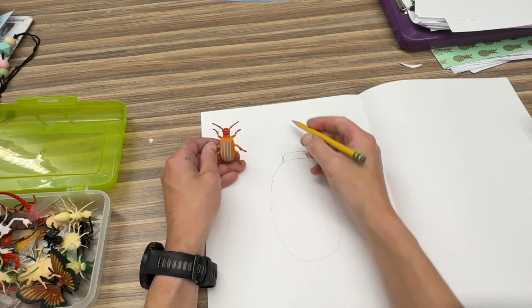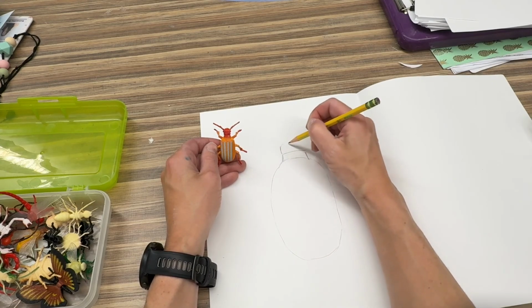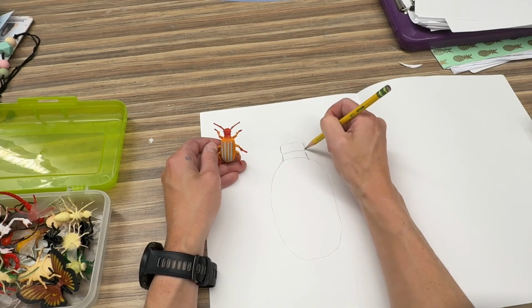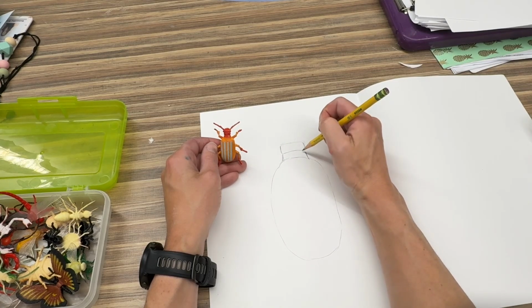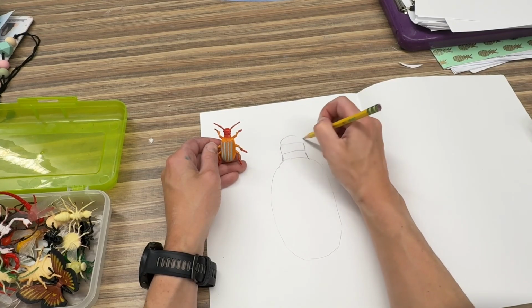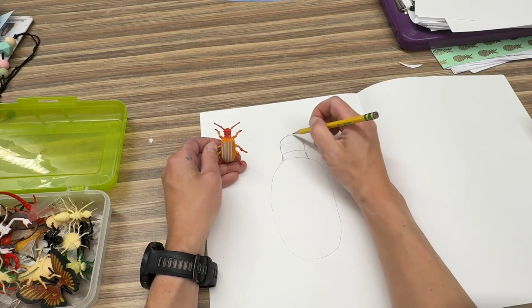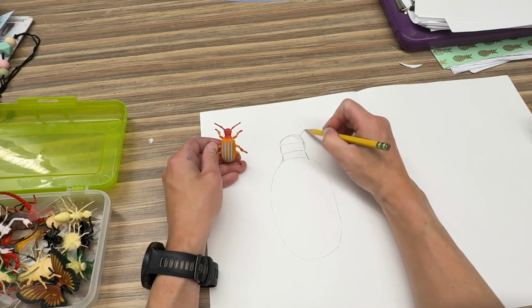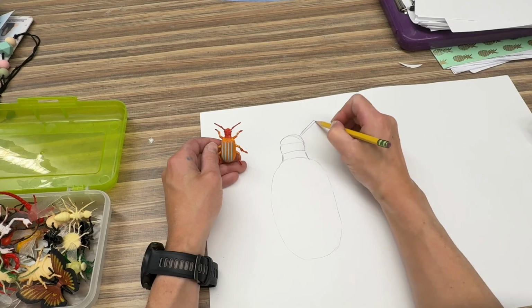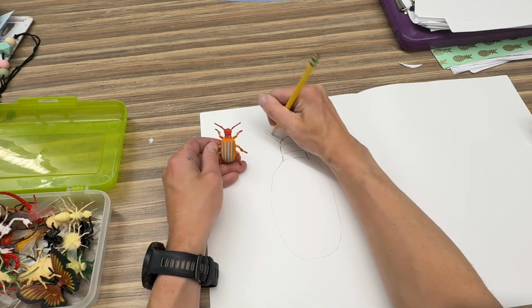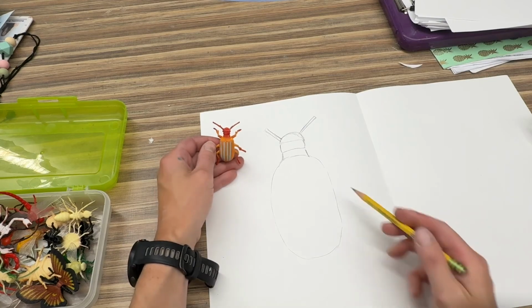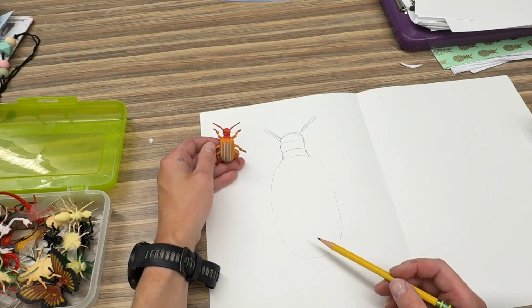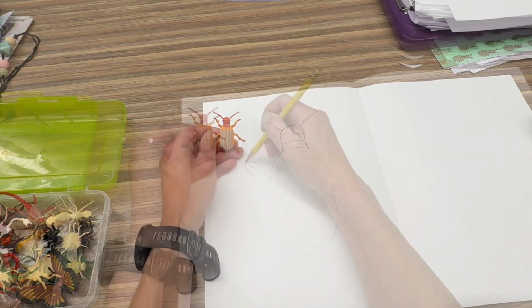And then I'm going to focus on each shape that makes up the body. So these are kind of like ovals, like rectangles with maybe curved edges like an oval, and maybe a semicircle. And then a lot of the antennas look like rectangles. So I'm gonna just keep building my bug. I'm gonna speed it up, but I'm drawing pretty light in case I have to erase.